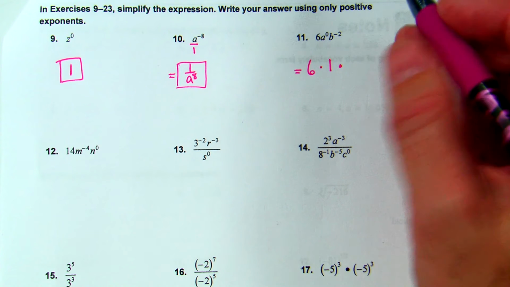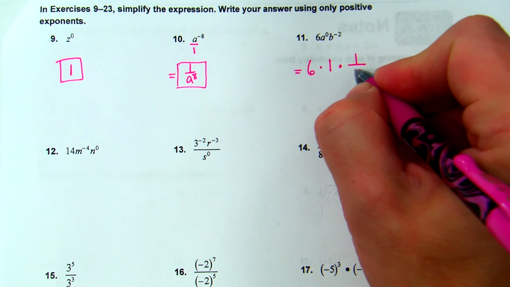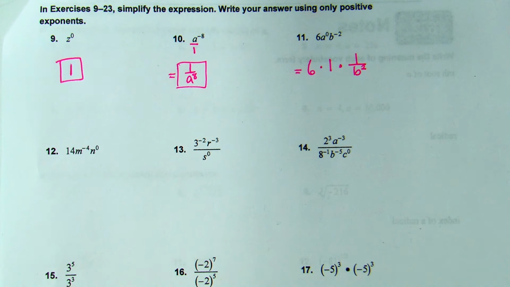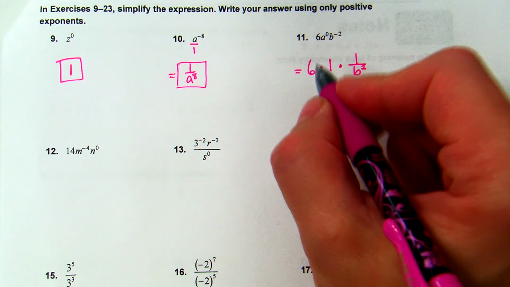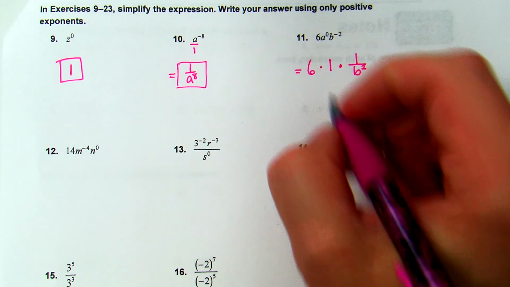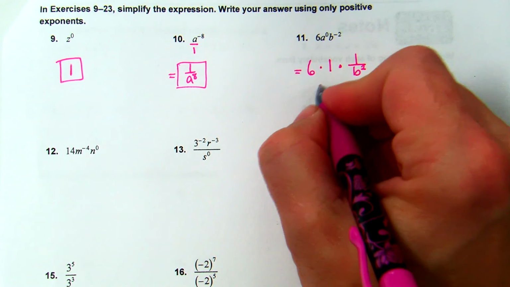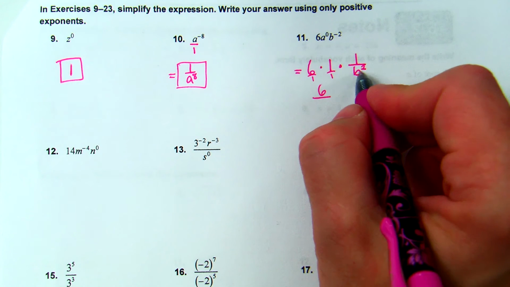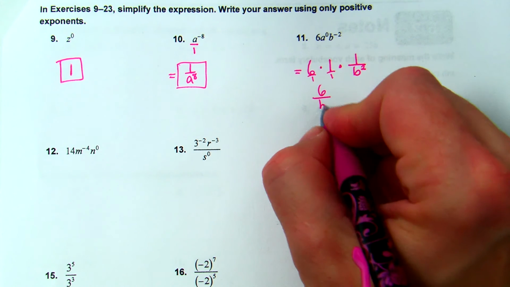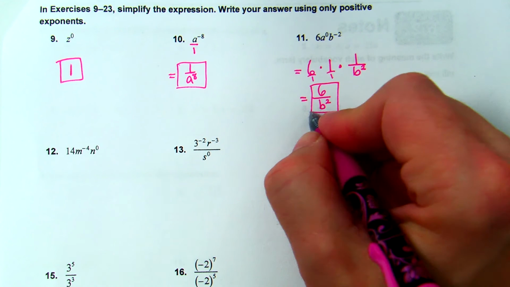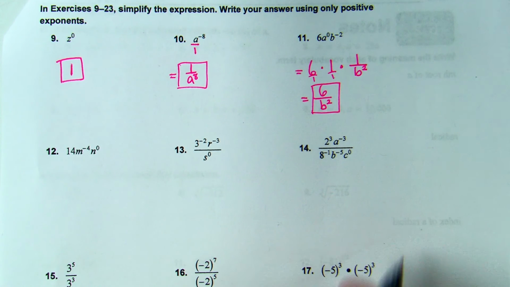And the negative sign tells us to flip it and then raise it to the power without the negative. And so this is what we have. 6 times 1 over b to the negative 2, or b squared. And so 6 times 1 times 1 is just 6 on the top. And if you had these all over 1 here, b squared times 1 gives us b squared on the bottom. And that's my answer. The powers are positive, so we can leave it in that form. 6 over b squared.